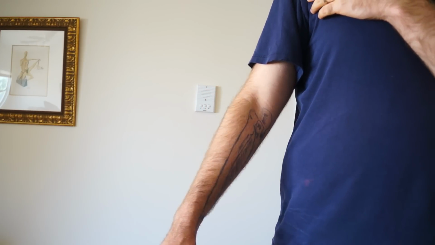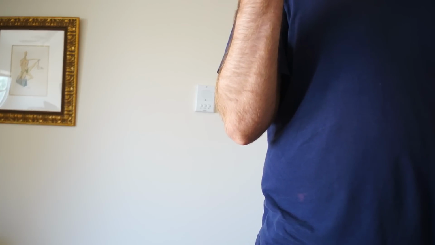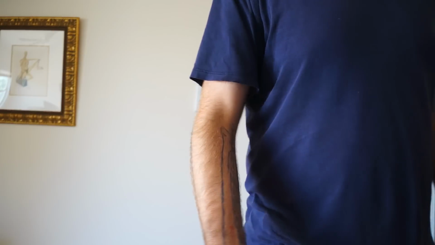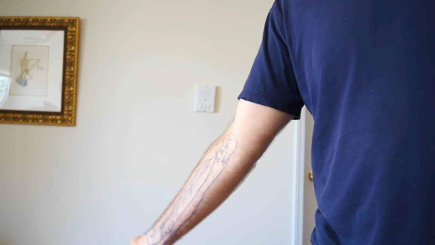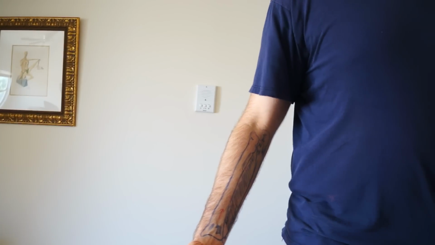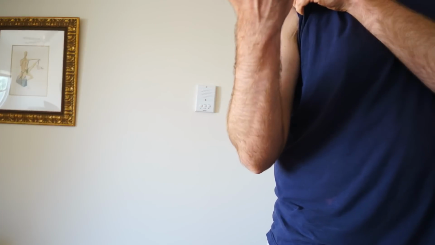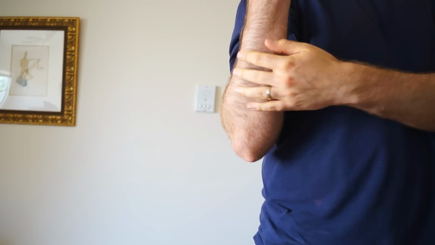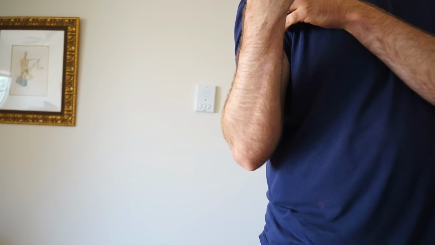I mentioned supination and pronation briefly, and I showed you flexion and extension. This is a flexed elbow, and this is an extended elbow. If you raise your arm up in a completely flexed position, the forearm lines up pretty perfectly with the upper arm.